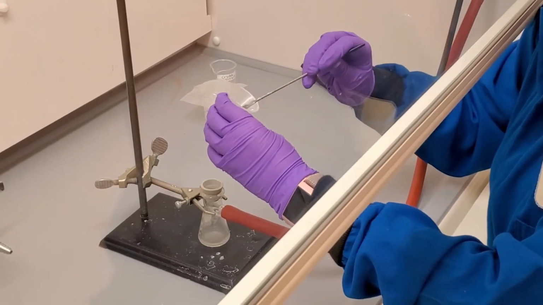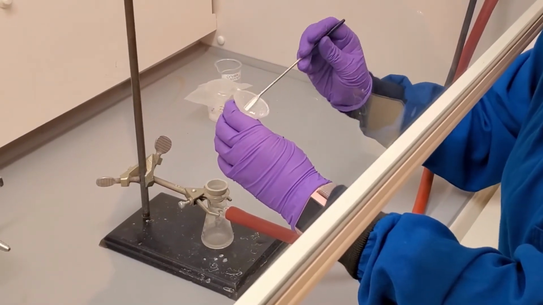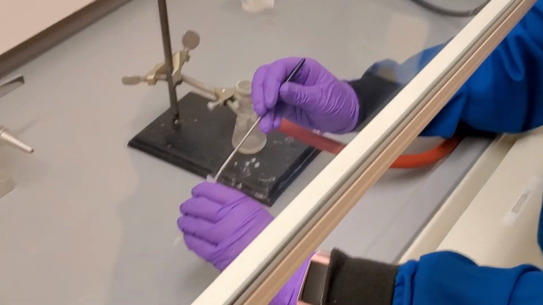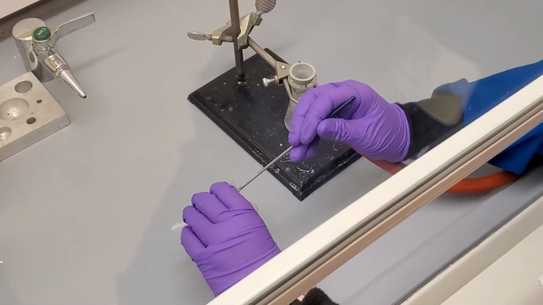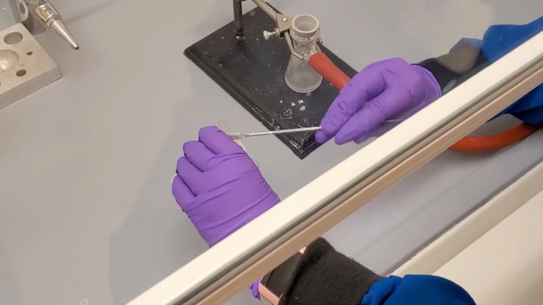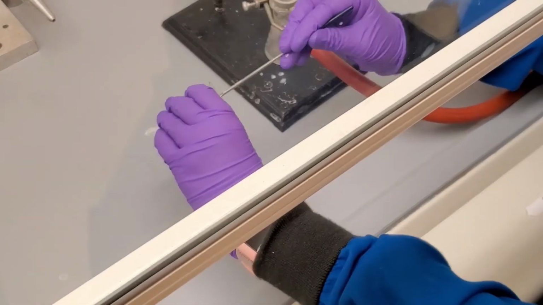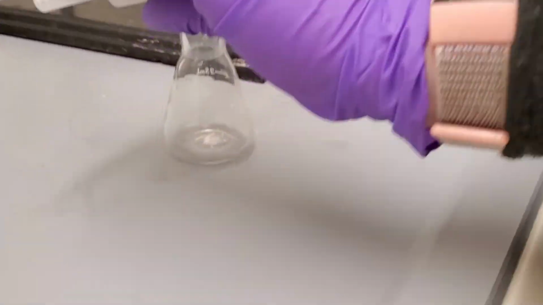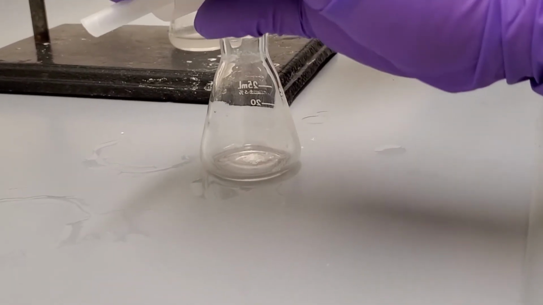In order to remove the water, we will redissolve the product in diethyl ether and dry with sodium sulfate. We turn off the vacuum and transfer the product to a clean, dry Erlenmeyer flask. Carefully scrape as much of the crystals from the Hirsch funnel as you can.